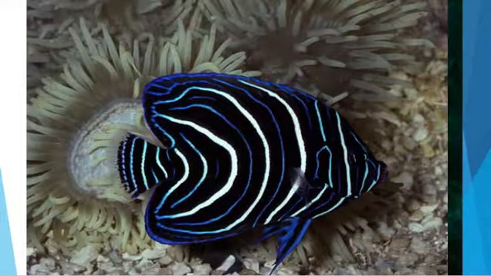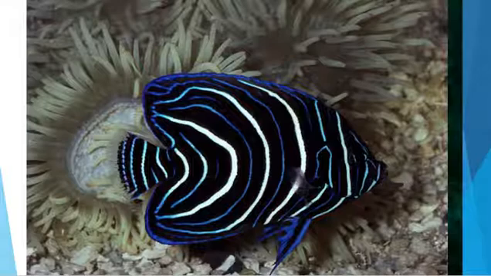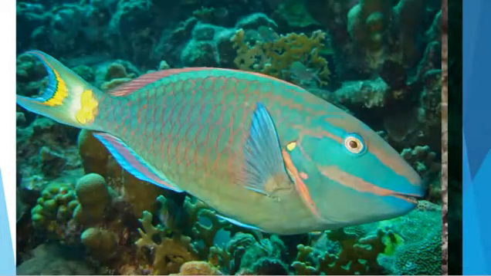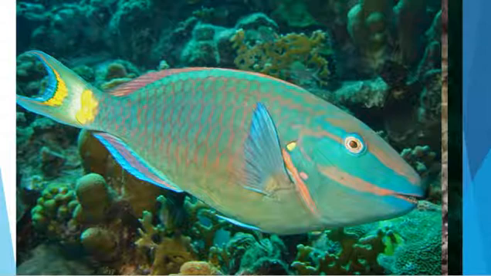Look at how beautiful that one is. By the way, these two are saltwater fish that have all those great colors. Notice he's swimming in front of an anemone. Not sure if he's fixing to get caught or what. That's a beautiful fish there. Look at that guy. It's a parrotfish.